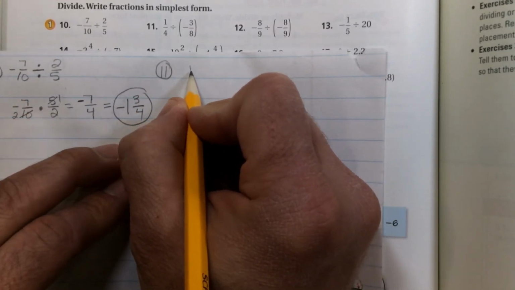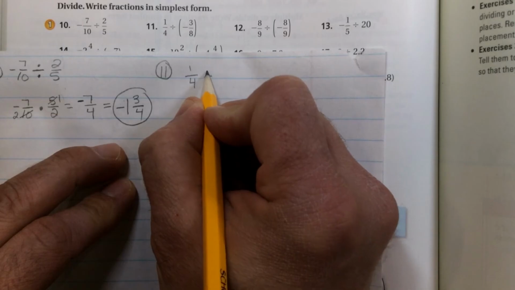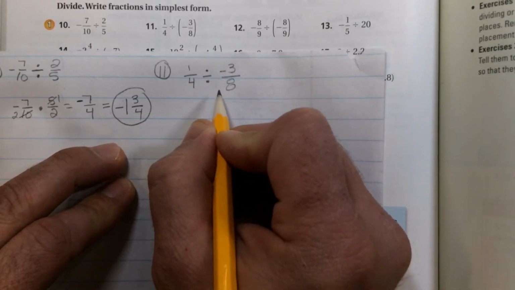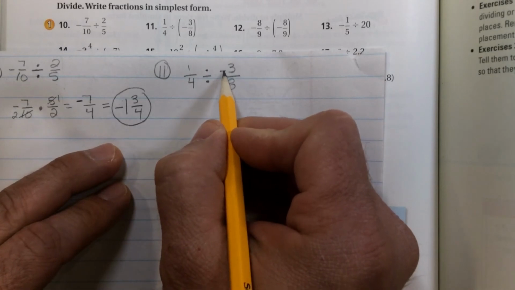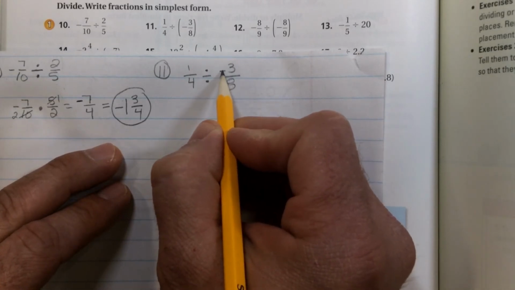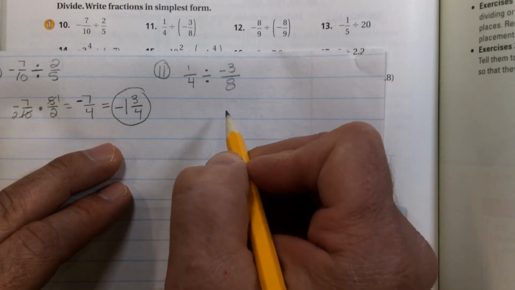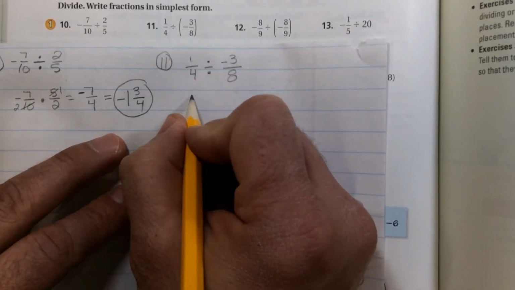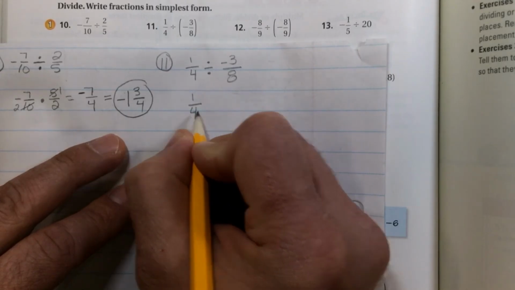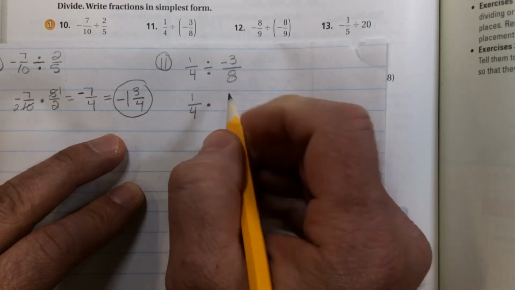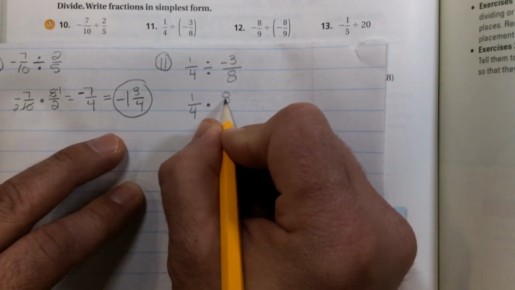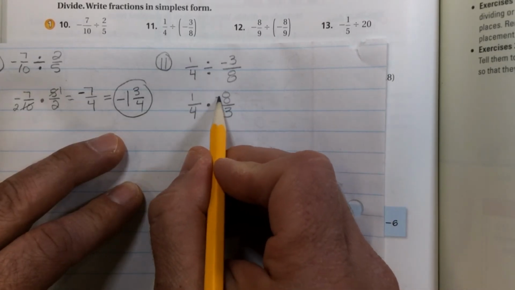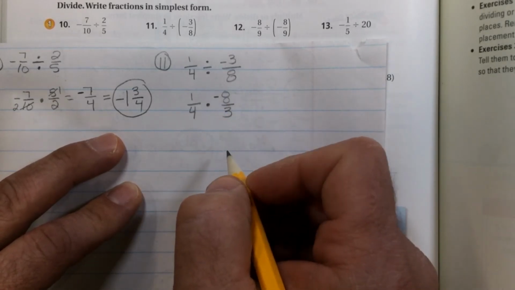Number 11, much the same. We have 1/4 divided by negative 3/8. And it doesn't matter where we put that negative. We can have it up front, on top, on bottom, or out front. It doesn't matter. We'll just put it up top right now. But we are going to keep this first fraction, turn it into multiplication, and invert this second fraction, 8 over 3. And now that negative would be down here, which is no big deal, but I just like to have them up top, so I'll move it back up top here.